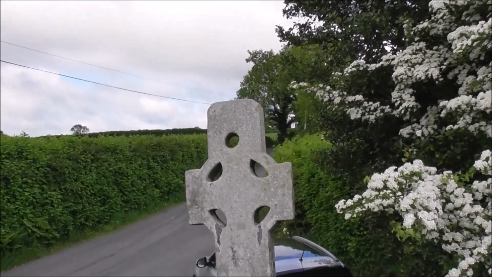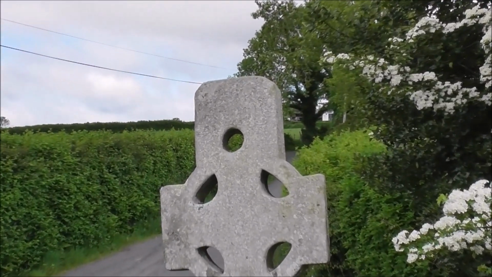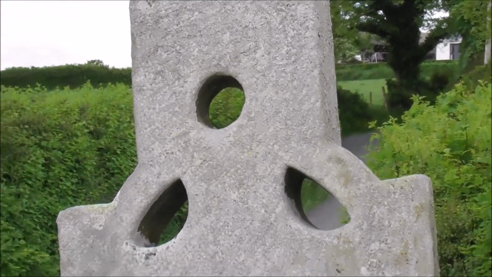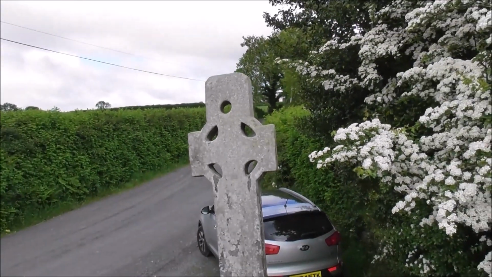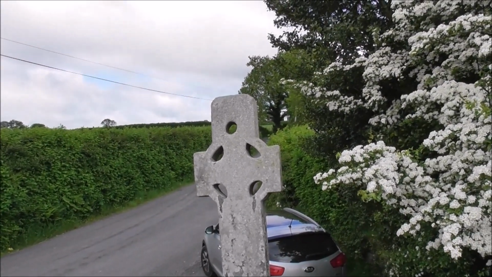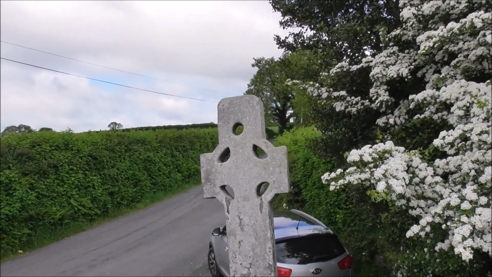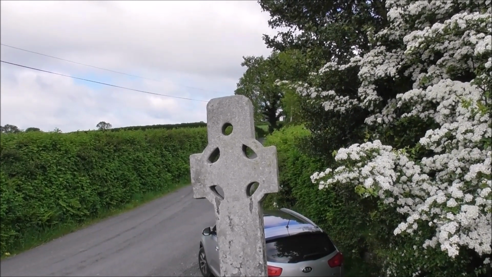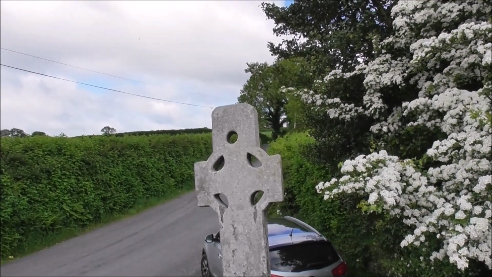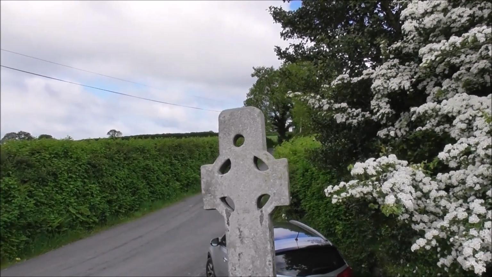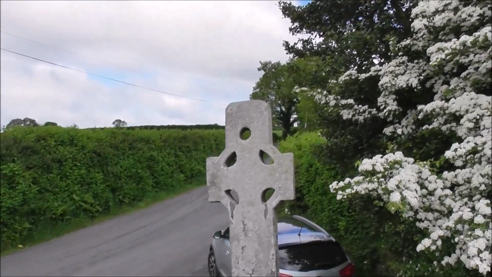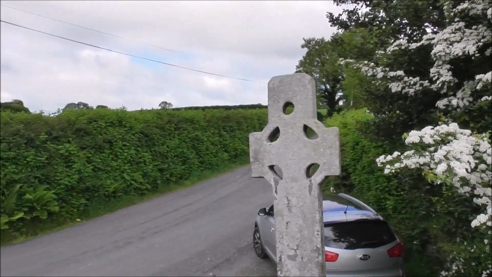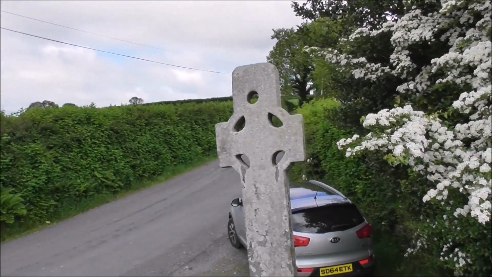I have never seen a high cross with a circle at the top like this, and these circles normally were there to put a hand through to establish a marriage contract, or establish a contract between farmers selling land or livestock to each other.